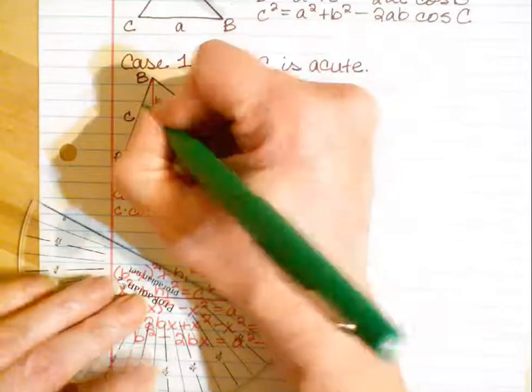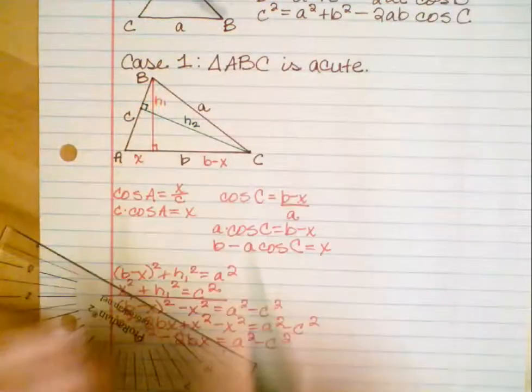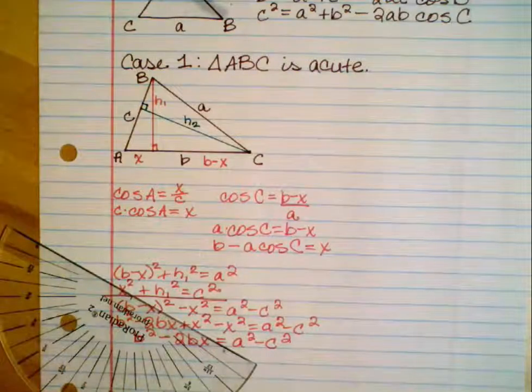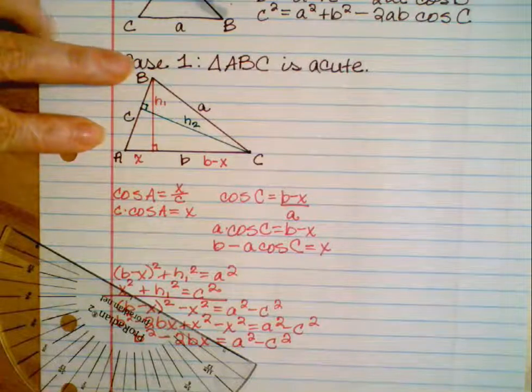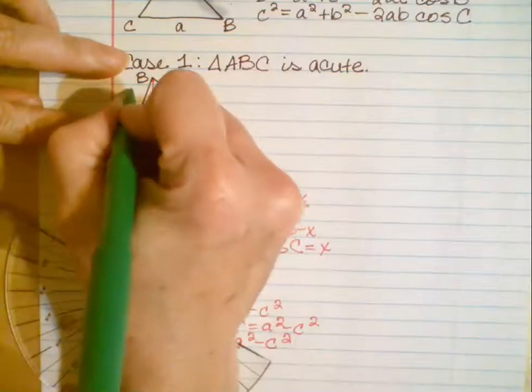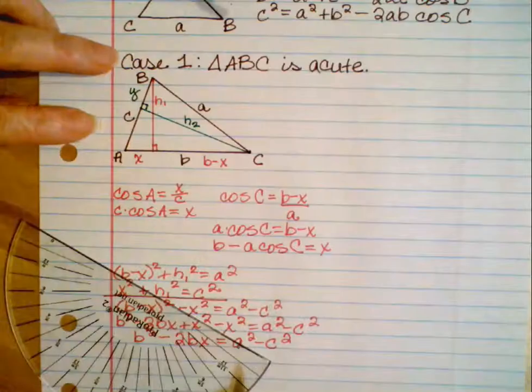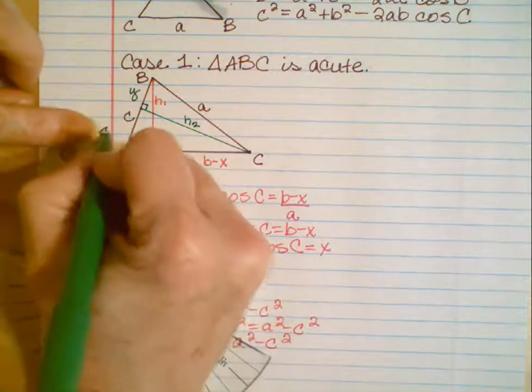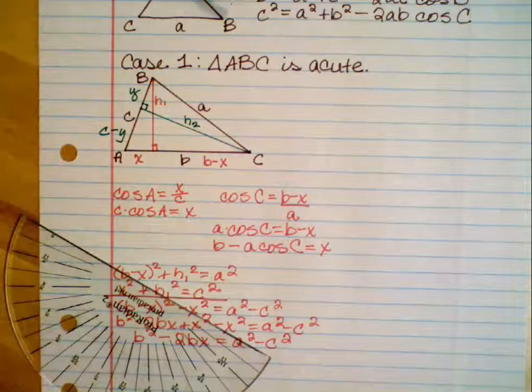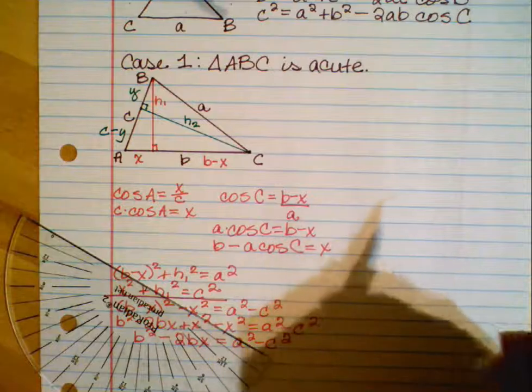and we're going to call that h sub 2. And we know that h sub 2 divides the segment AB into two parts. We're going to refer to this part as y, which makes the other part c minus y. Remember, c was the length of the entire segment. Okay, so now we've got a couple of things we can do here.